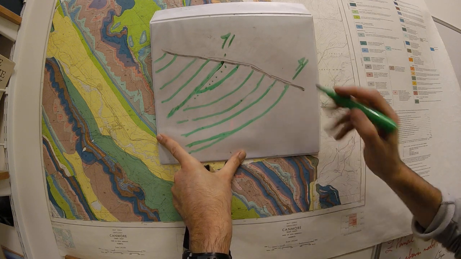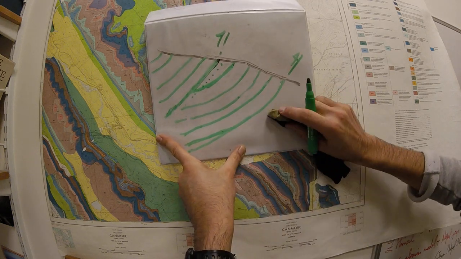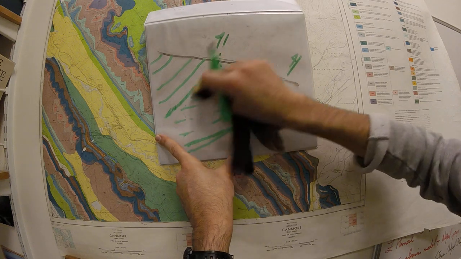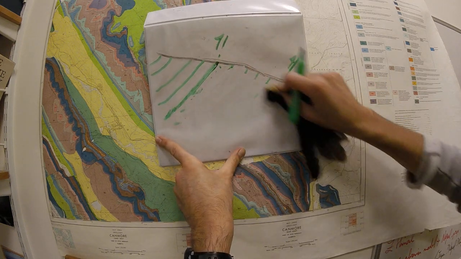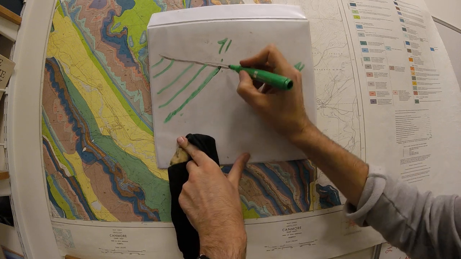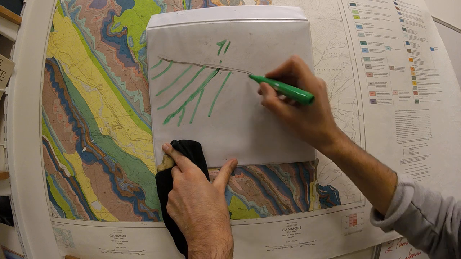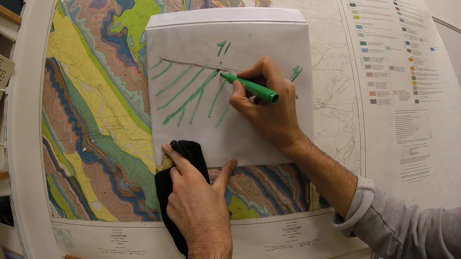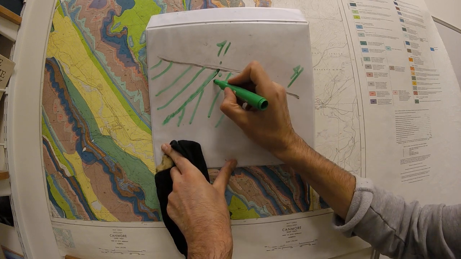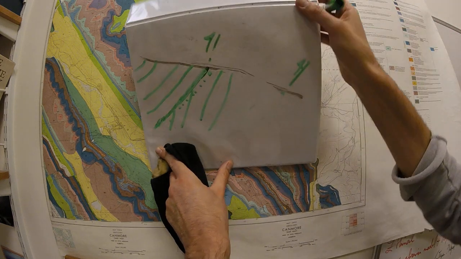We cannot have something, let's say, where the beds here are steeper than the thrust. Because again, in that situation, as we go down the thrust, the rocks are getting younger, which is not possible. So always keep that in mind.